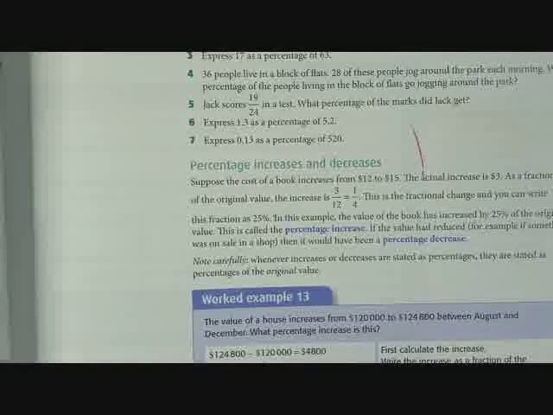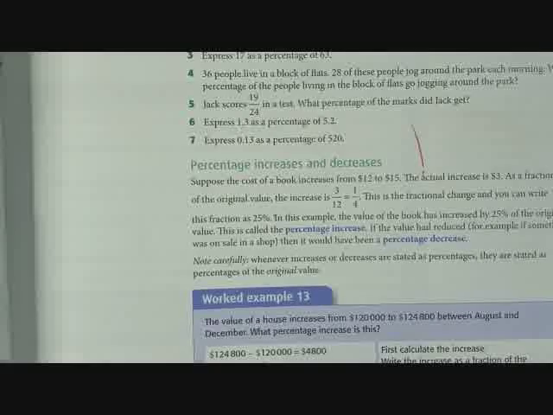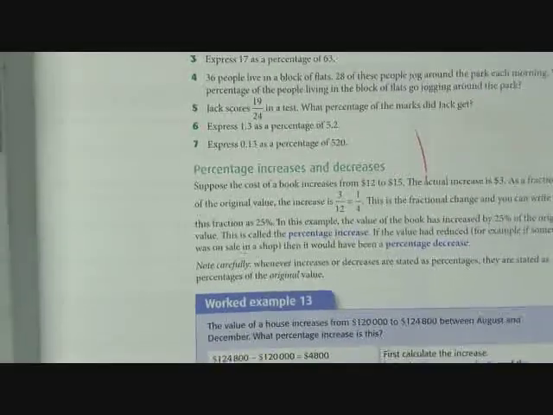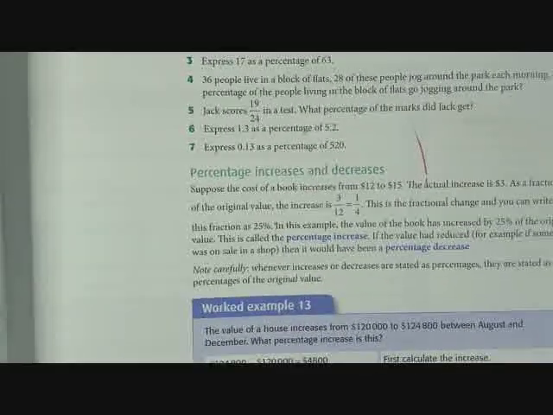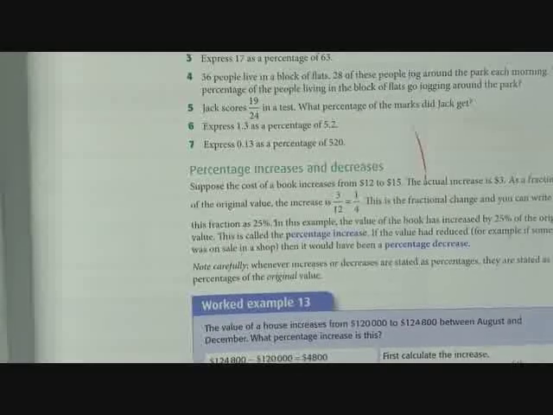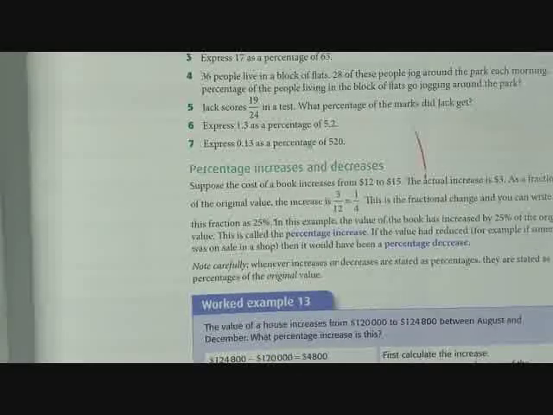suppose you are given a test, and the numbers of that test are very odd sort of numbers. Let us say the numbers are 27 for one question, and you obtained, let us say, 14.